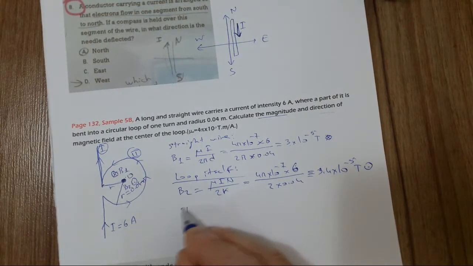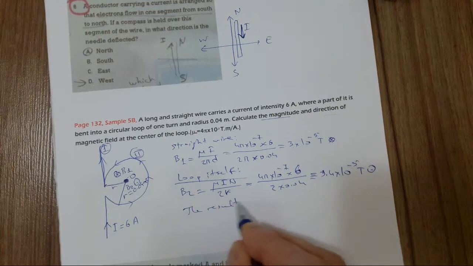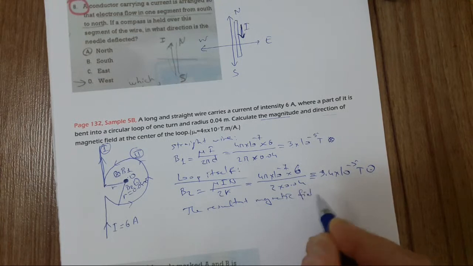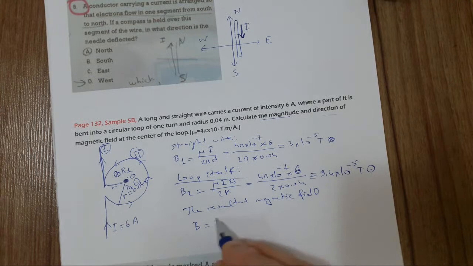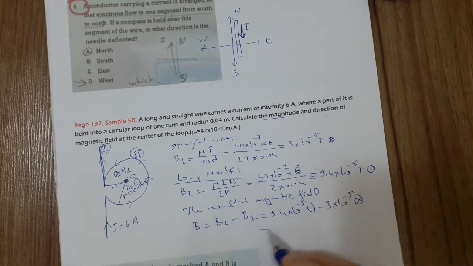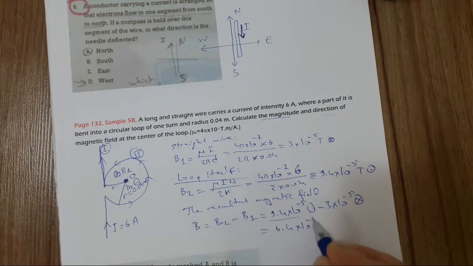So the resultant magnetic field B is equal to B2 minus B1, since B2 is greater and B1 is into the page. Of course, the resultant magnetic field must be in the same direction as the greater magnetic field, which is almost 6.4 times 10 to the power negative 5 Tesla, out of the page. So this is the answer of this question.